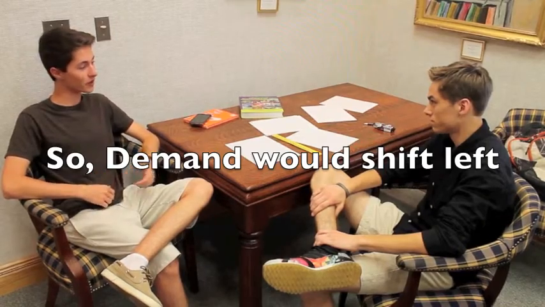Now, for supply, what do you think would shift supply? Well, let's say the cost of chocolate went up because of a drought in Africa, like a country that produces chocolate for Snickers. Would that shift supply left? Absolutely. Okay, because the price of an input is increasing. Right, exactly.